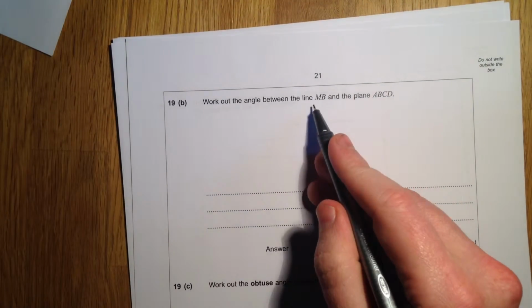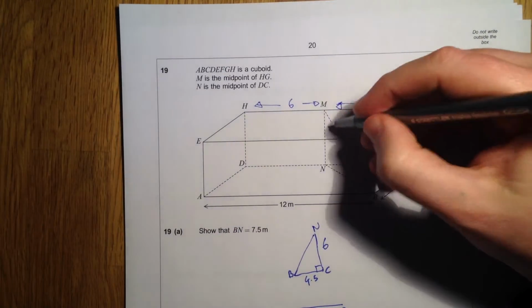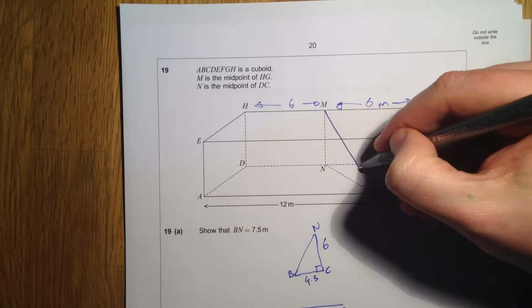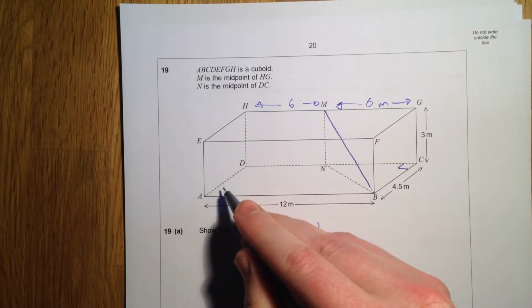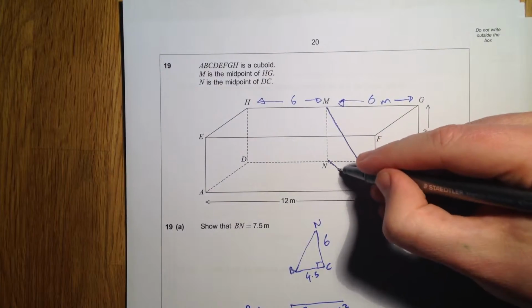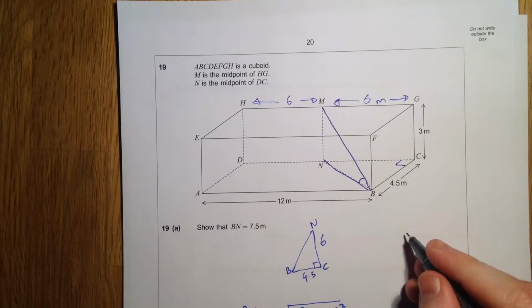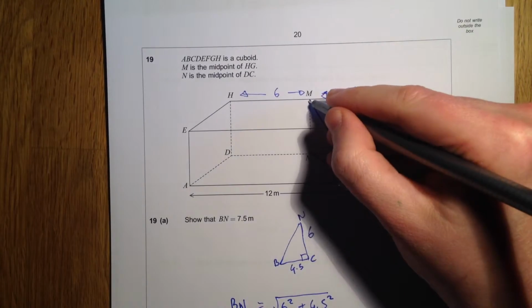Work out the angle between line MB and the plane ABCD. The line MB then is this one here, and the plane here is ABCD. It's the base of the shape. So really we're talking about this angle here. So I'll do that on this page so you can see it more easily.